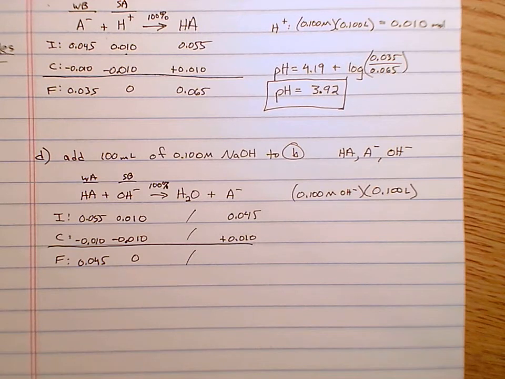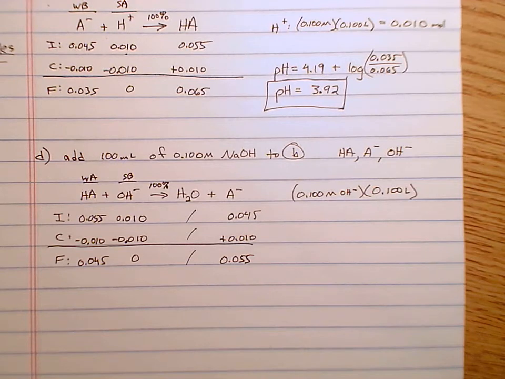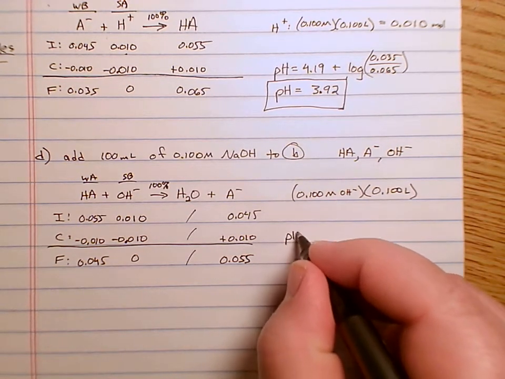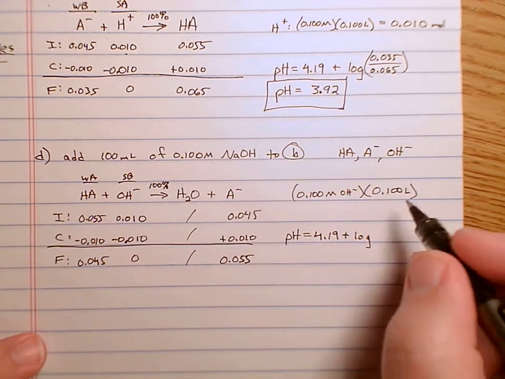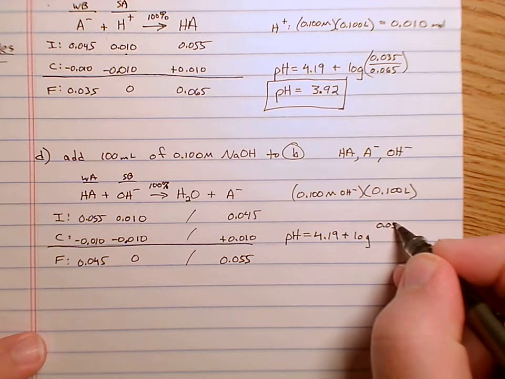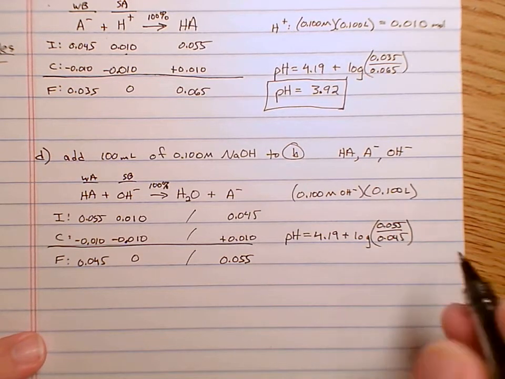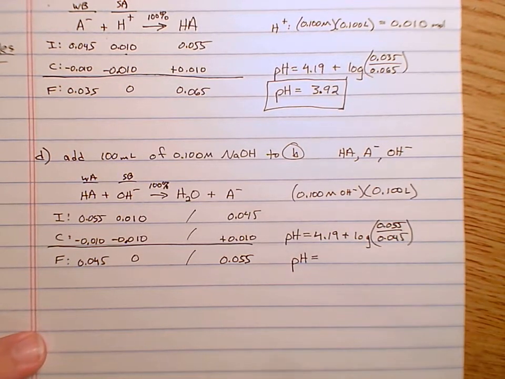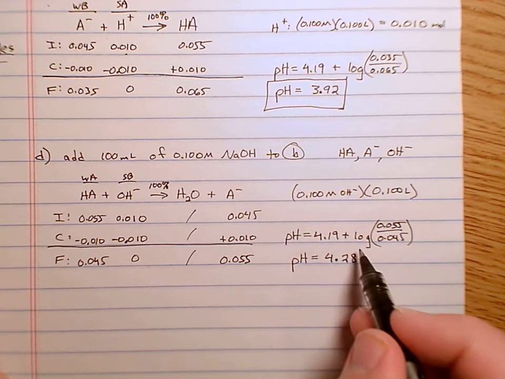0.045 moles of HA left over, and 0.055 moles of A minus produced here. We have HA, we have A minus, we have a buffer solution, so Henderson-Hasselbalch: pH equals 4.19 plus the log of the base, 0.055, over the acid, 0.045. pH equals, tap, tap, tap on the calculator, pH equals 4.28.